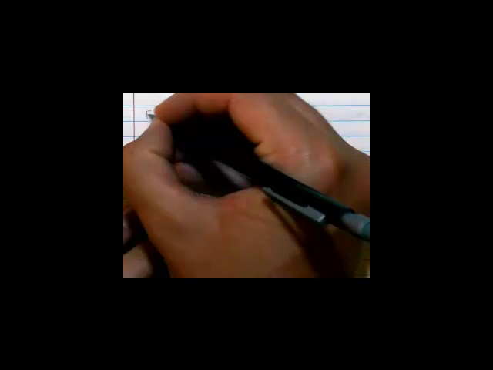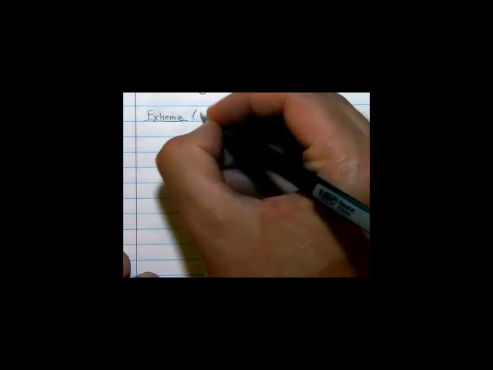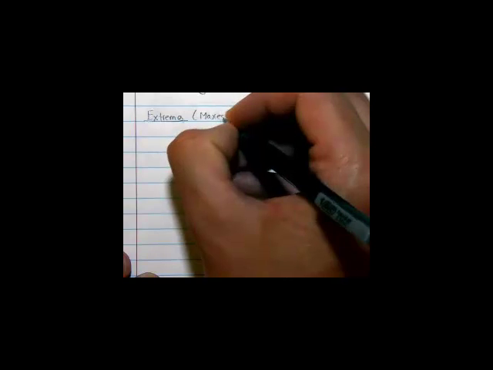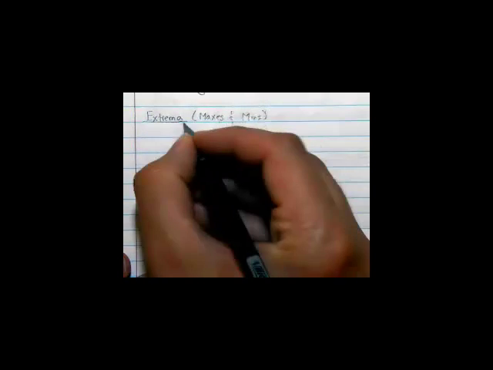Extrema. Kind of already did it. I'm just going to put in parentheses here maxes and mins. That's really what you're doing. And again, if I give you a graph, can you do it? Also, if you have a calculator, can you type it in and find the maxes and mins as well?